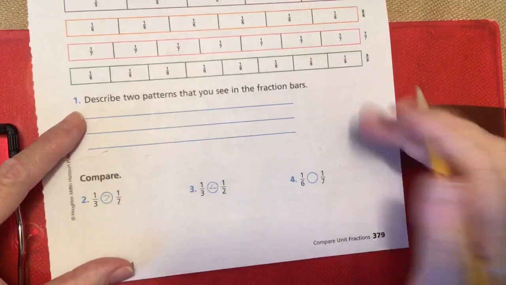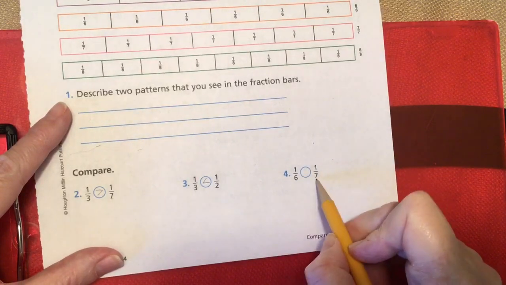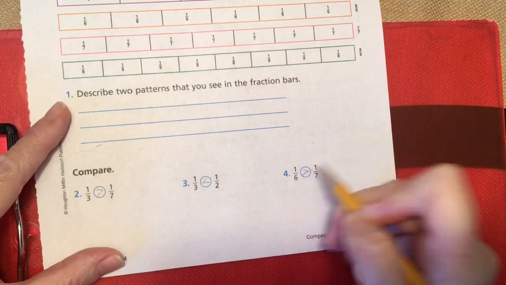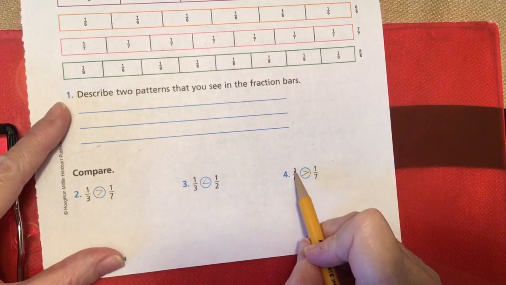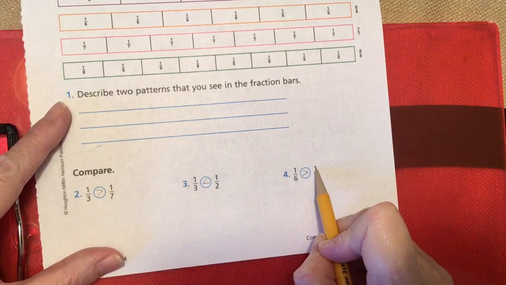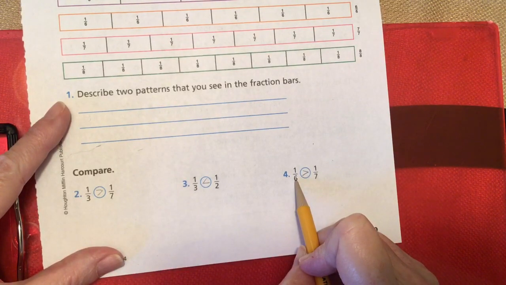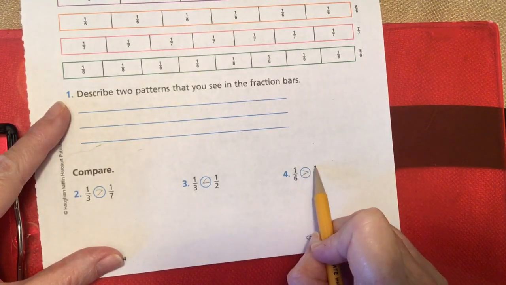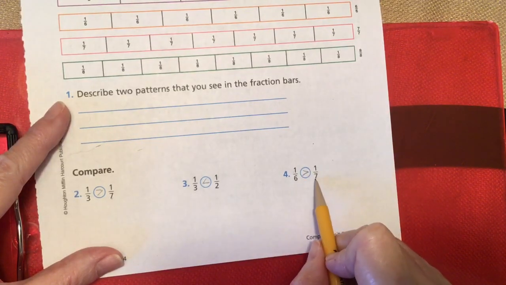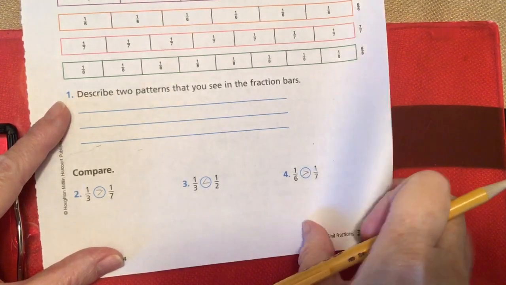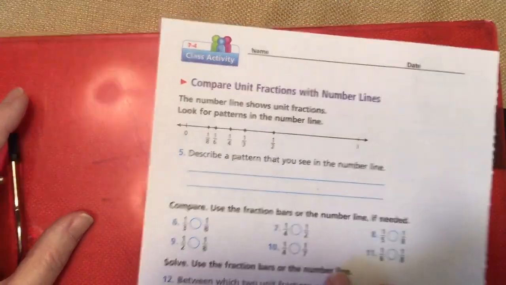Okay? And over here, 1/6 and 1/7. 1/6 is going to be greater than 1/7. Remember, as long as the numerator stays the same, the smaller the denominator, the greater the fraction. Or you could look at it like this: as long as the numerator stays the same, the larger the denominator, the smaller the fraction. Okay? All right, so that was that piece.